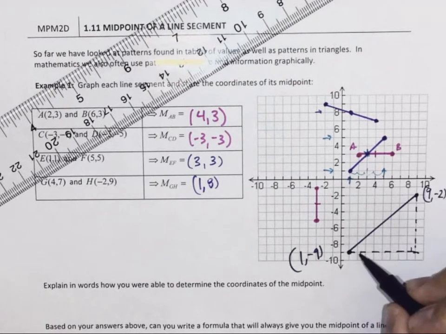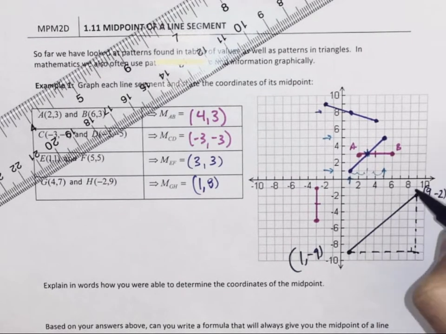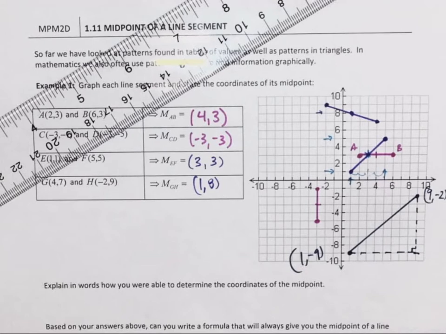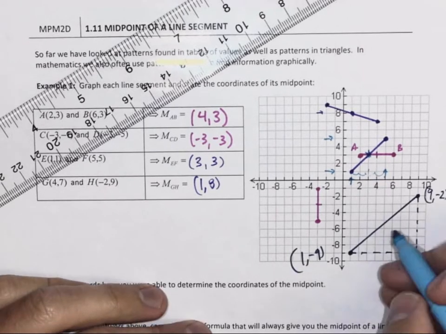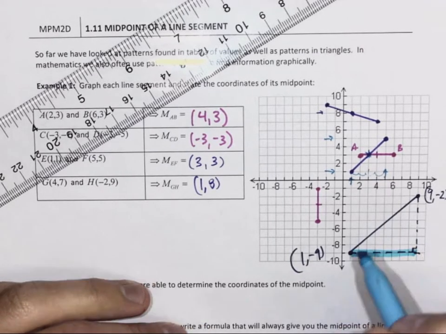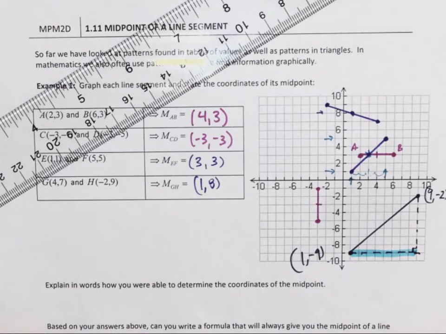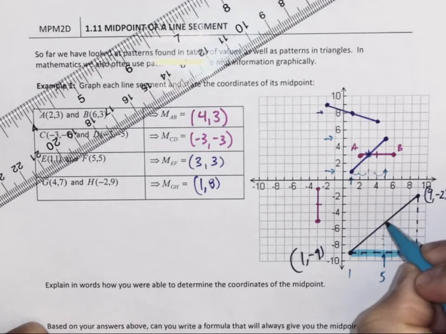And that shape, because it has a horizontal component and a vertical component, has a 90-degree corner. So if we think about that, we have a bottom that started at 1, went to 9, that's 8 apart, and halfway is 5. And there's 5.